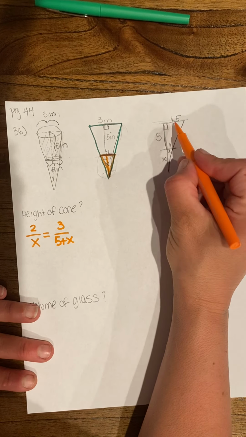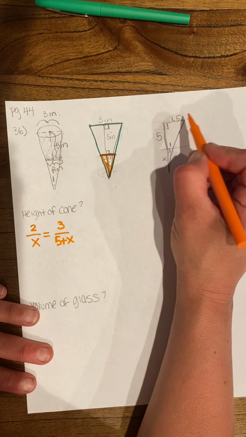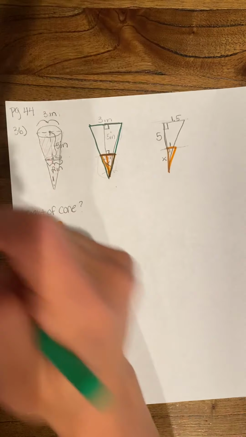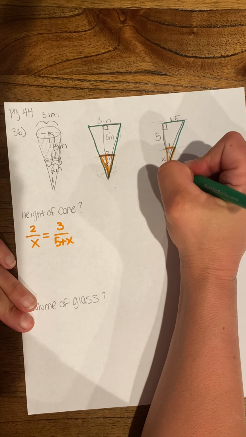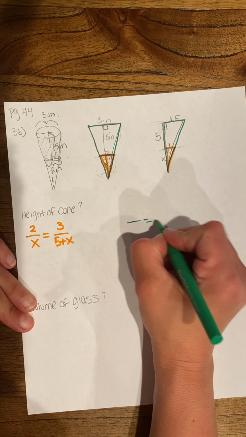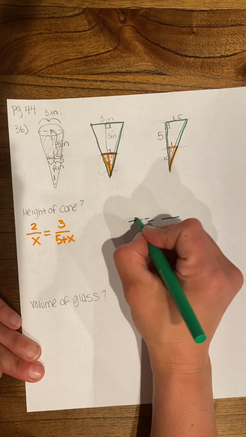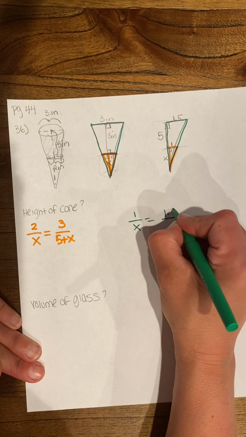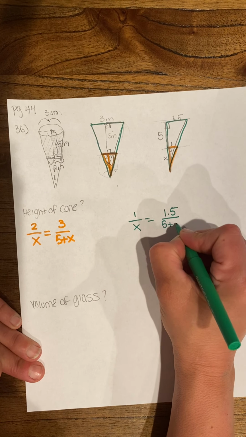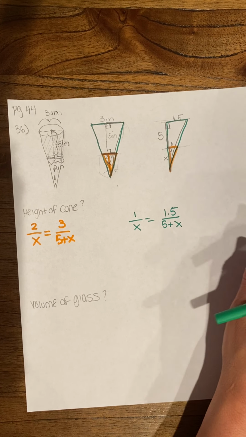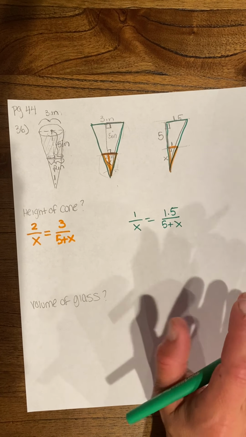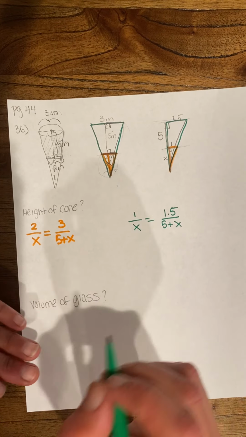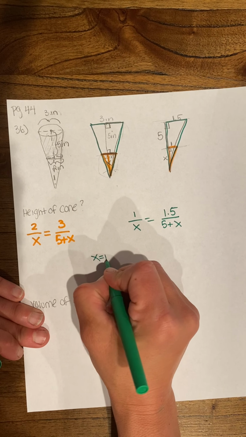Same kind of thing if I use this one. If I'm corresponding the bottom right triangle to the whole right triangle, I'm corresponding sides to do this proportion. In the bottom triangle, the sides are 1 and x. In the top triangle, the sides are 1.5 and 5 plus x. It doesn't matter which one you solve, you'll get the height no matter what. Either way, when you solve, x is 10. So it doesn't matter which one you use.